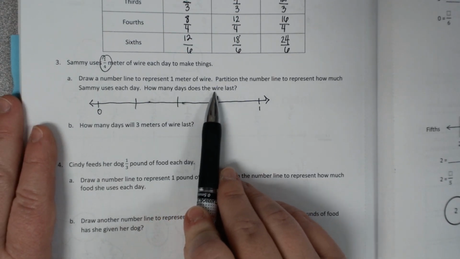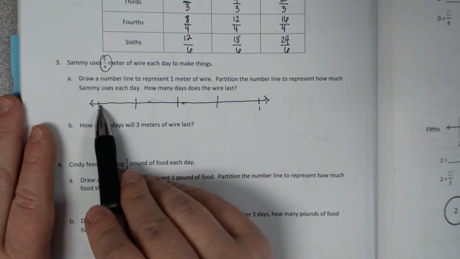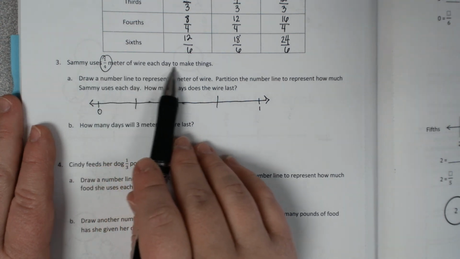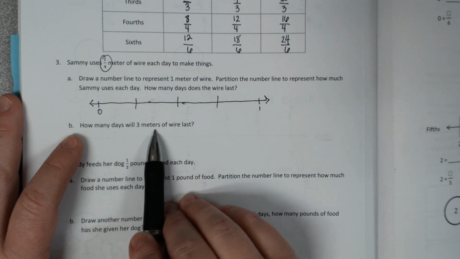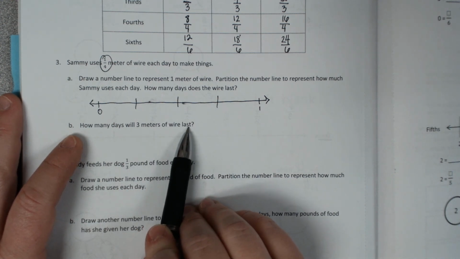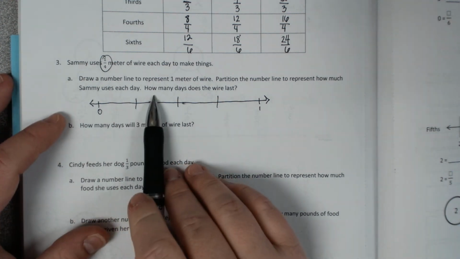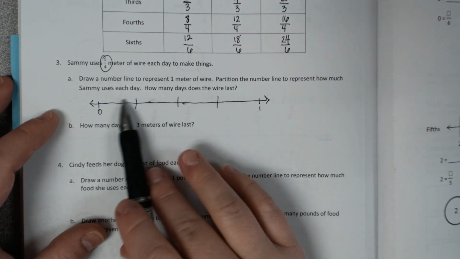How many days does the wire last? Draw a number line. Good. How many days will 3 meters of wire last?